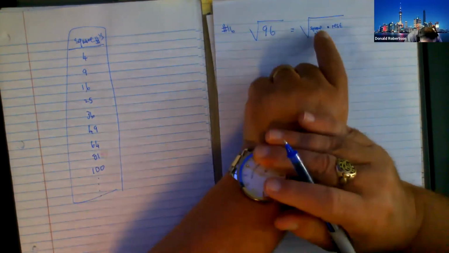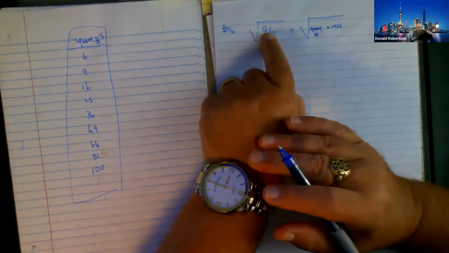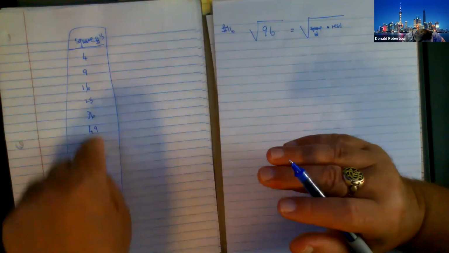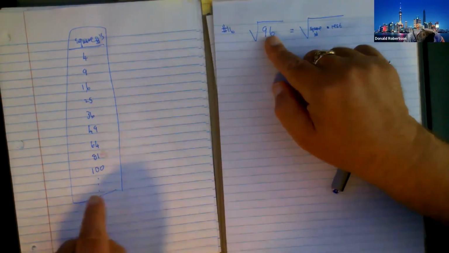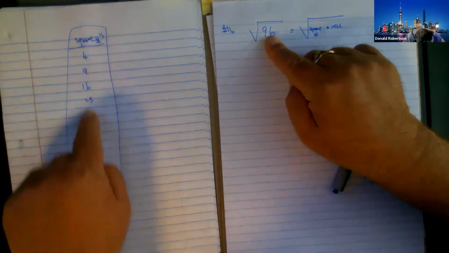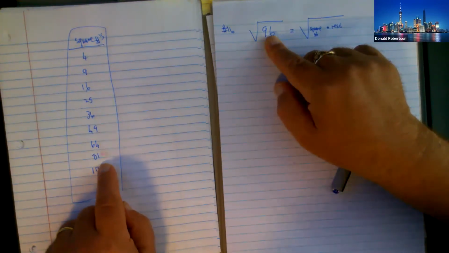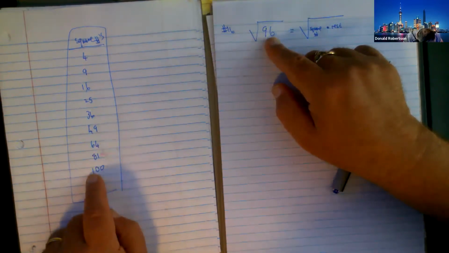So what you're going to have to do is find a square number times the rest, it's 96. But the square number obviously has to be a whole number, but so does what's left. So essentially you're going to take 96 and you're going to check it against all these numbers. And it's always a good idea to start at the biggest and work your way up until you get some number that divides 96 exactly.